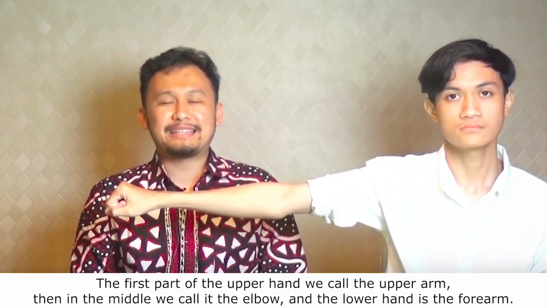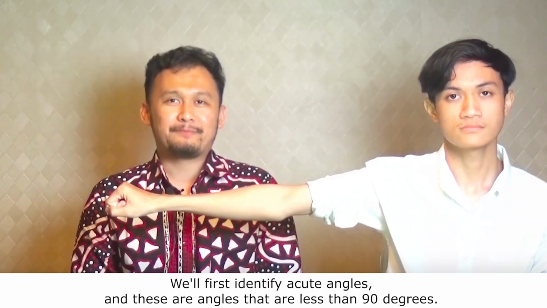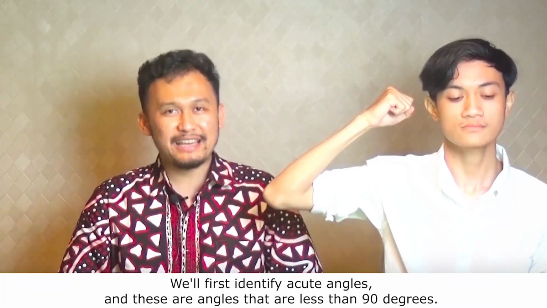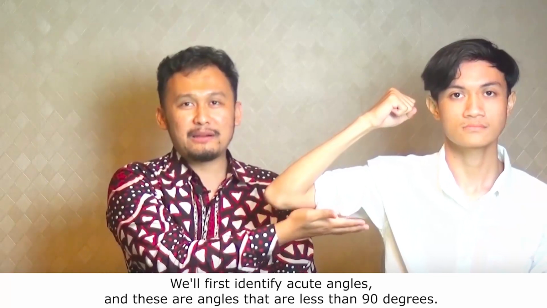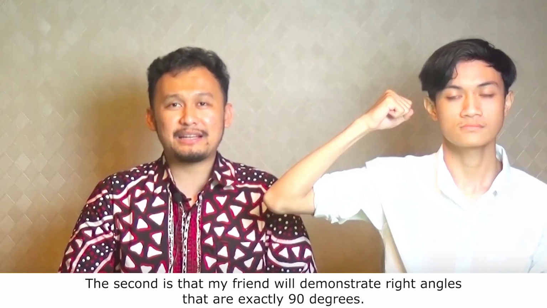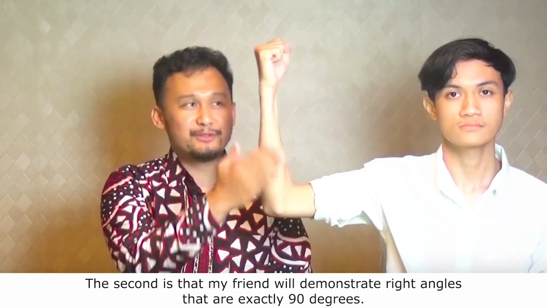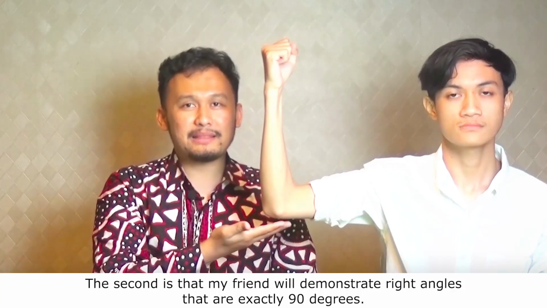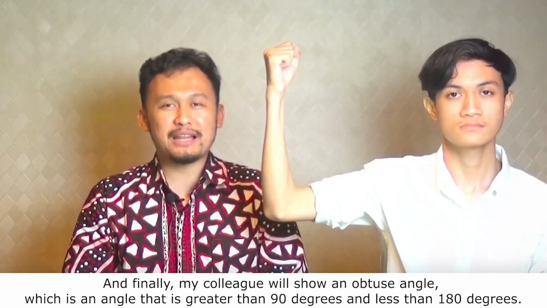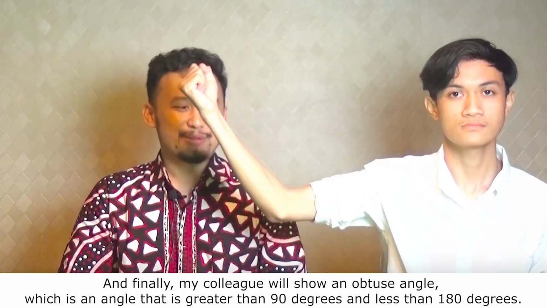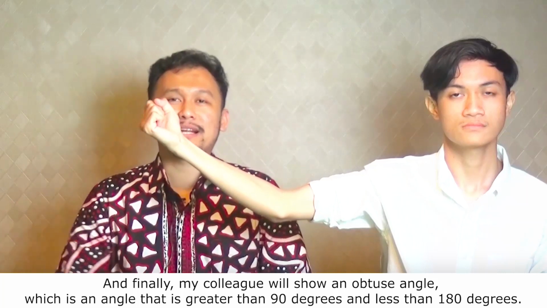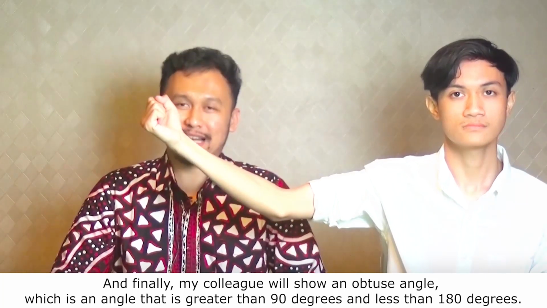First, we'll identify acute angles, which are angles that are less than 90 degrees. Second, my friend will demonstrate right angles that are exactly 90 degrees. Finally, my friend will show an obtuse angle, which is an angle that is greater than 90 degrees and less than 180 degrees.